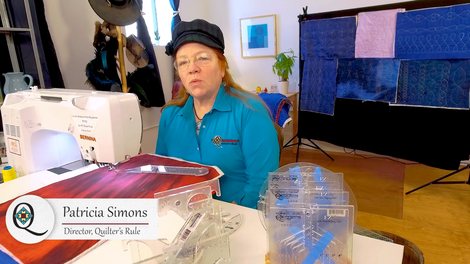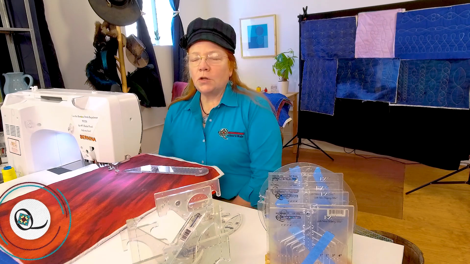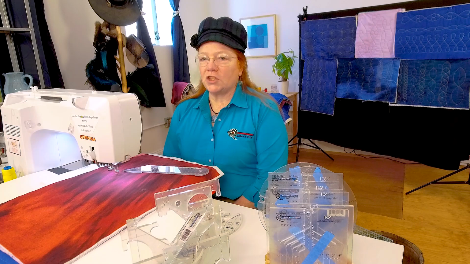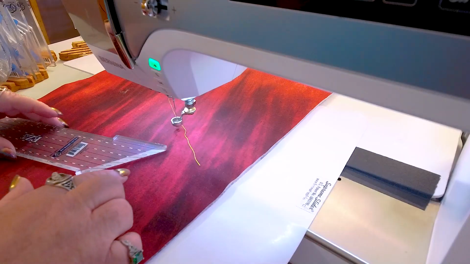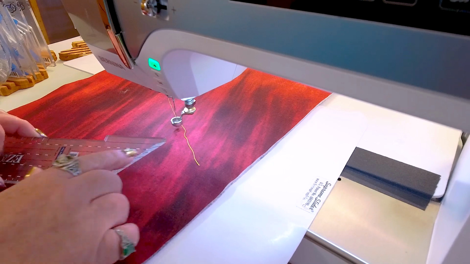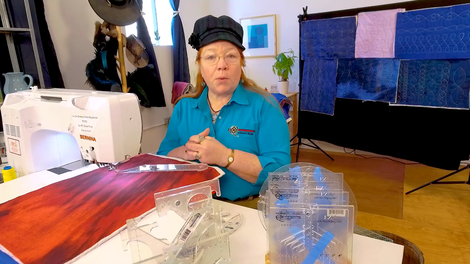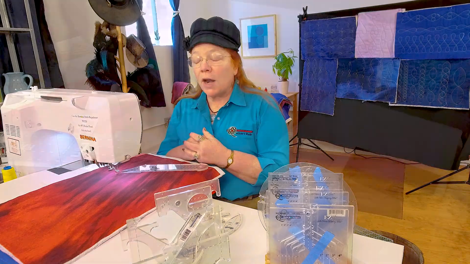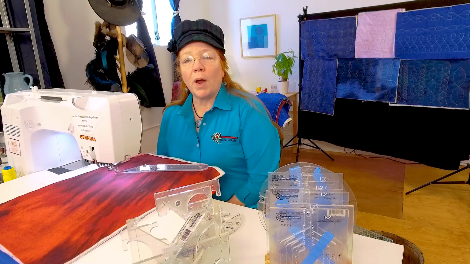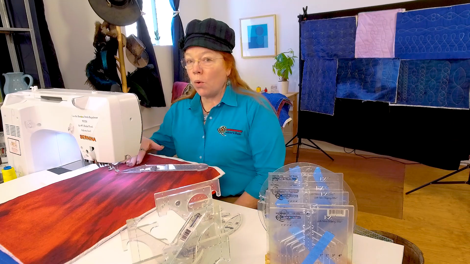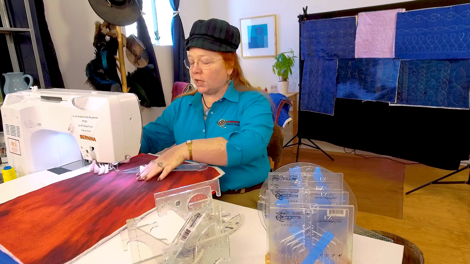If you've been stitching with templates for a little while, no doubt you've come across a situation where you thought you were going to go around a point, like maybe the point that's right here, and you were going to get a point. But that will never happen. You have a round foot, and when you take a round foot around a point, you will never ever get a point.